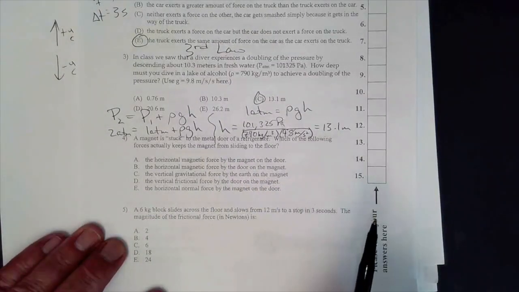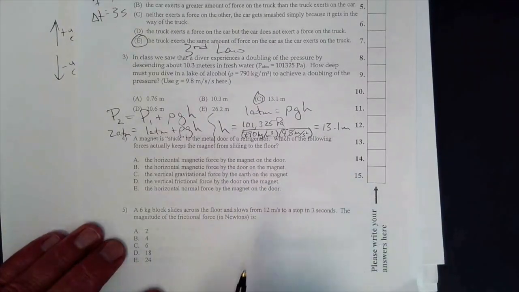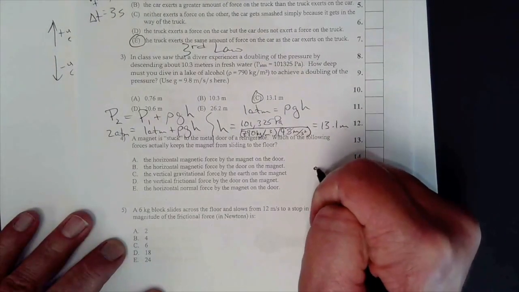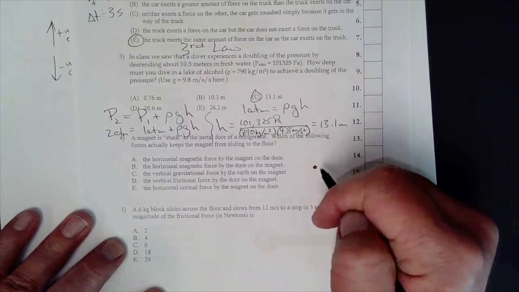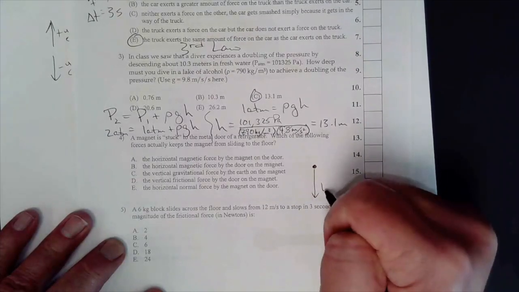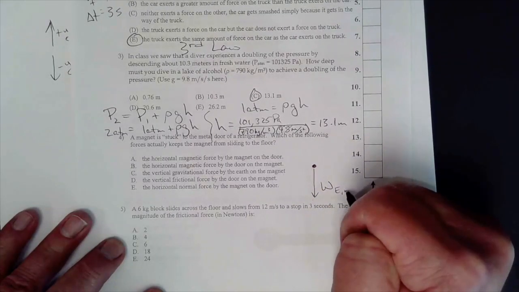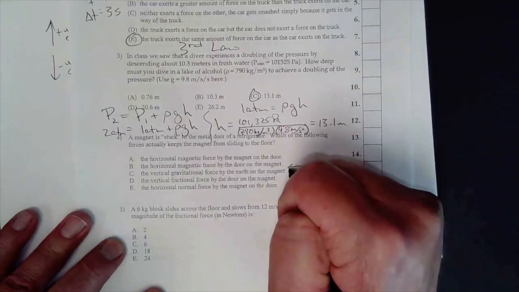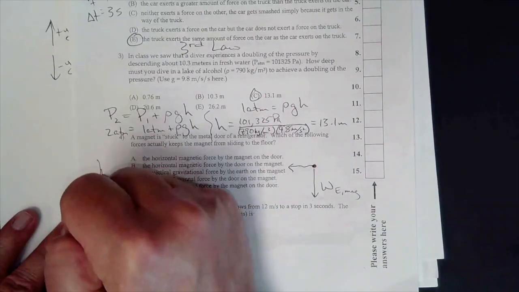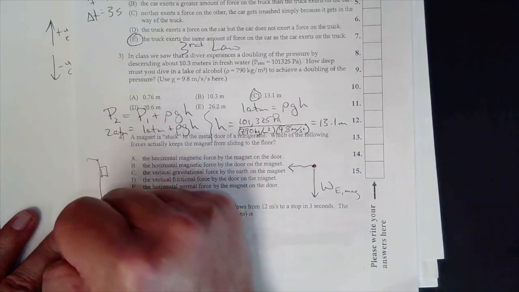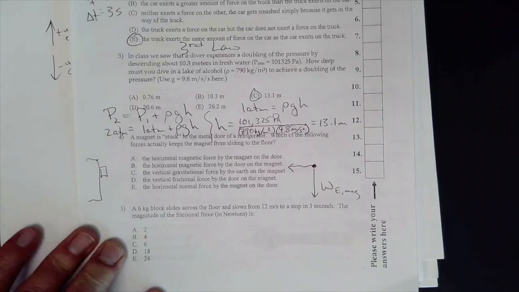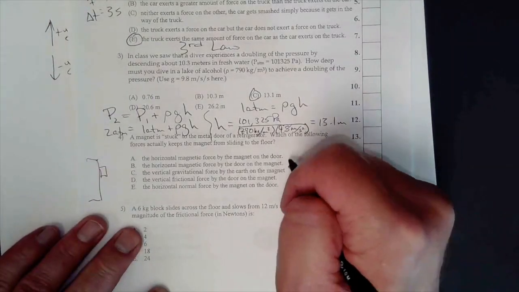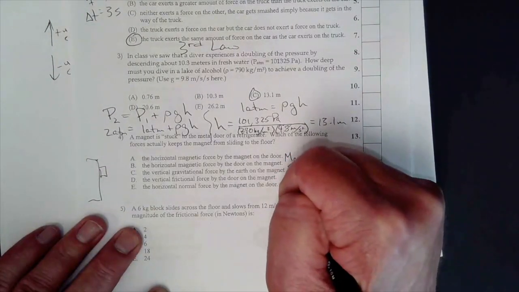If we have a magnet stuck to a metal door of a refrigerator, which of the following forces is actually keeping that magnet from sliding to the floor? Well, a free body diagram of that magnet is going to have a weight force, Earth on the magnet. It's going to have a magnetic force. If I've got my fridge here and my magnet there, this would be the magnetic force of the fridge on the magnet.